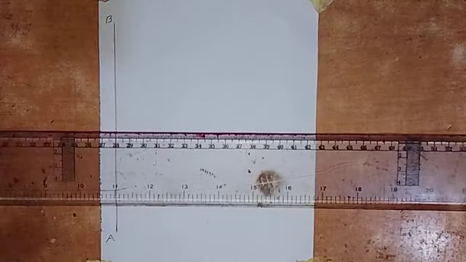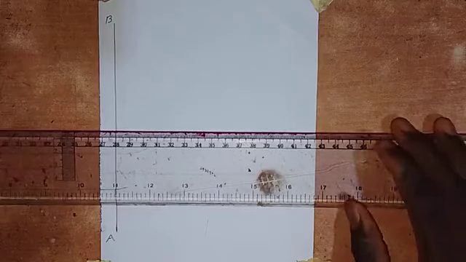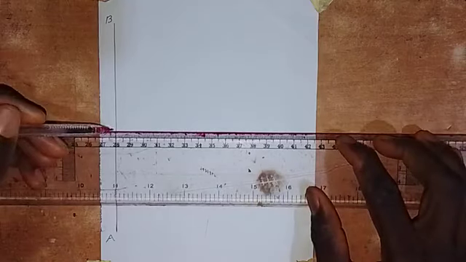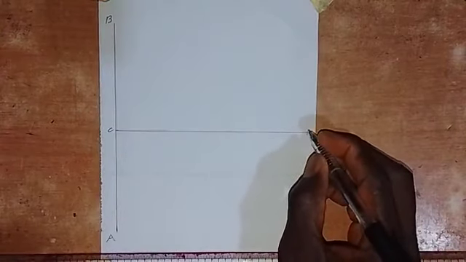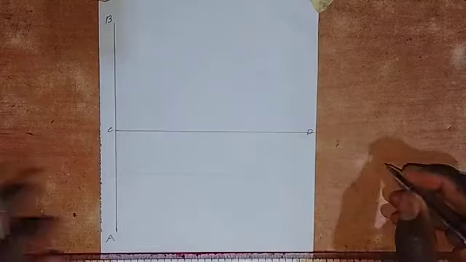And then from here, somewhere in the middle or somewhere around here, I'm going to draw a horizontal line. So this is the axis of the parabola. So this is line CD. So CD is the axis of the parabola. Also it has no length.